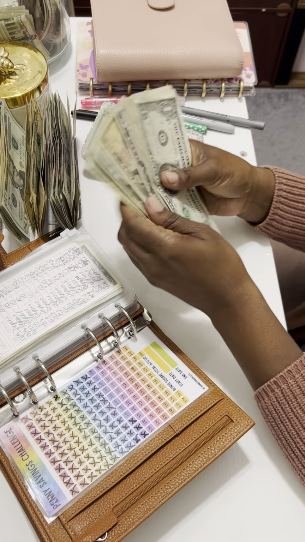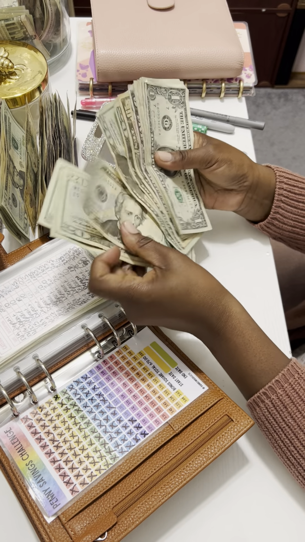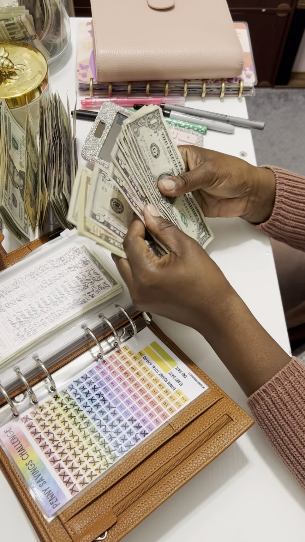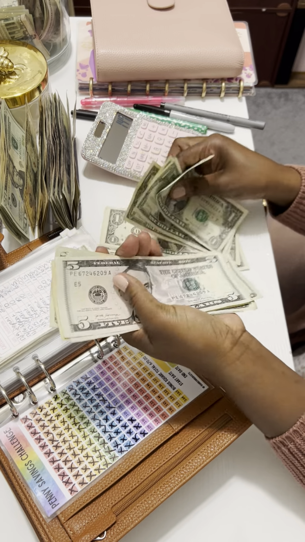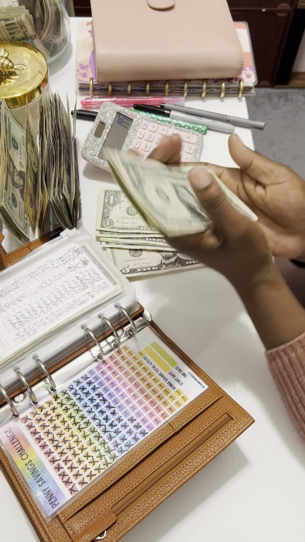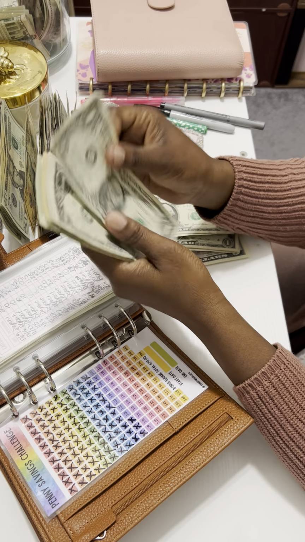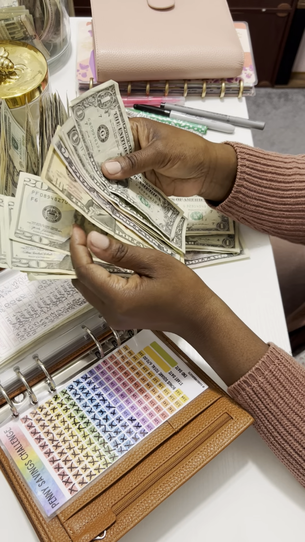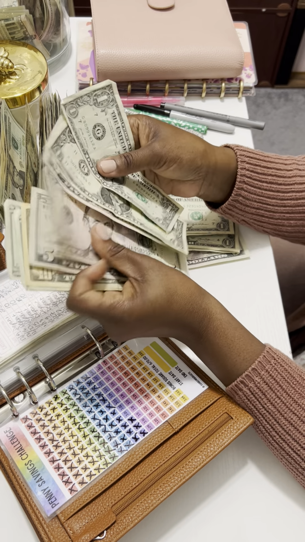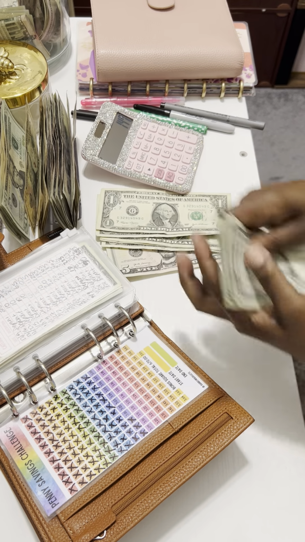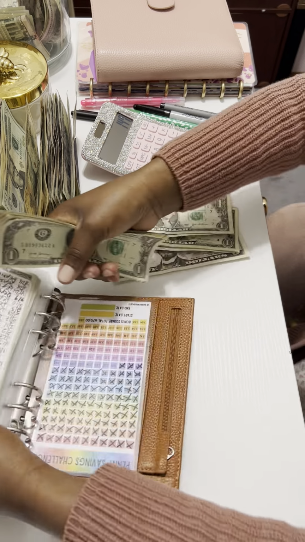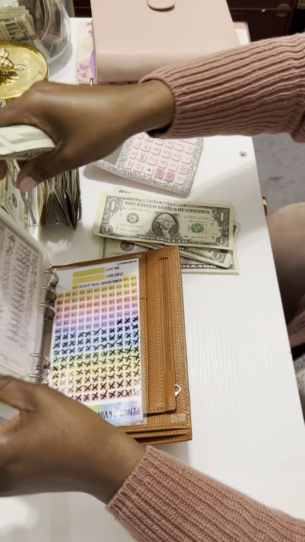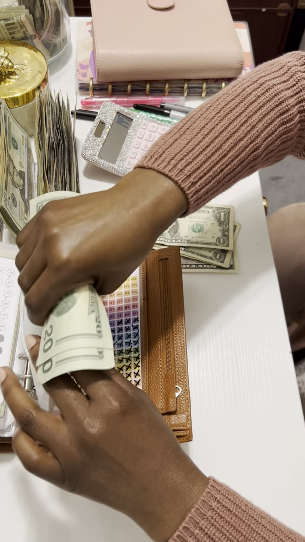So we have 20, 40, 60, 80, 100, 120, 130, 135, 140, 145, 146, and 147. Let's double check that. So look at that, we don't have a lot to go. So we have $147 towards our penny savings challenge.